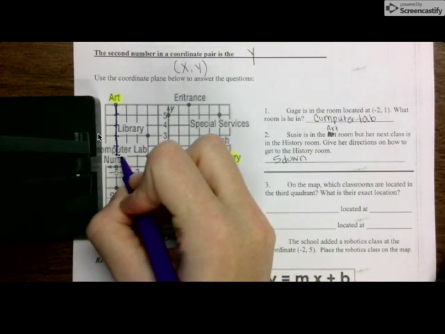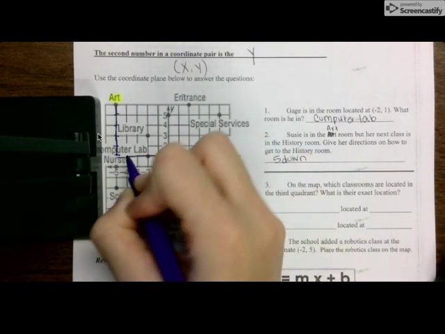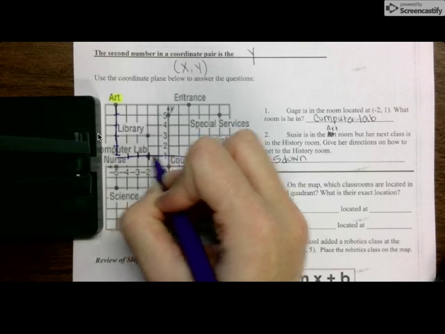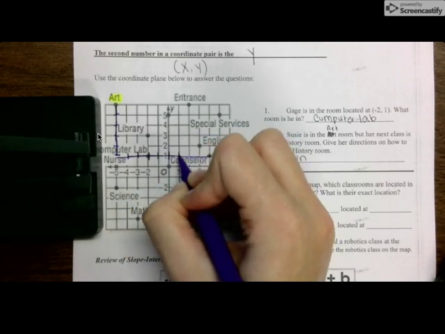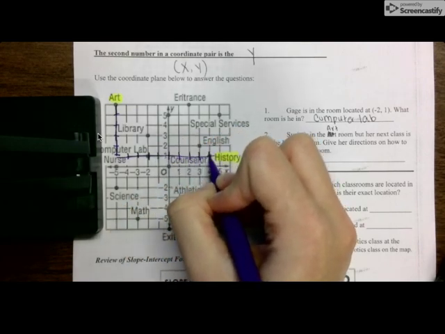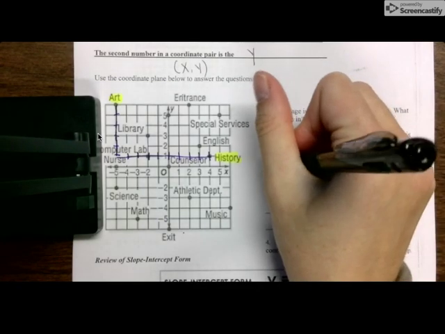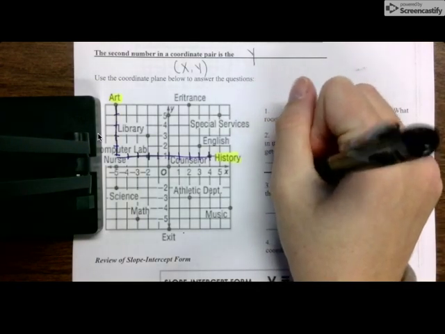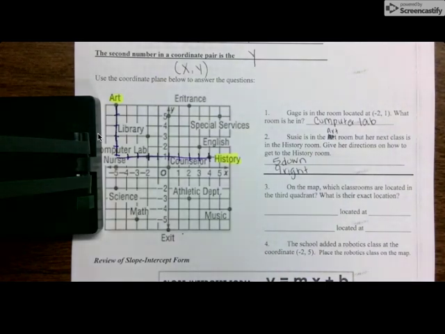And then she's going to go right. How many is she going to go right? 1, 2, 3, 4, 5, 6, 7, 8, and 9 to the right. So when they say directions, you cannot right now go diagonal. Okay? We'll get there later this year, but right now, okay?